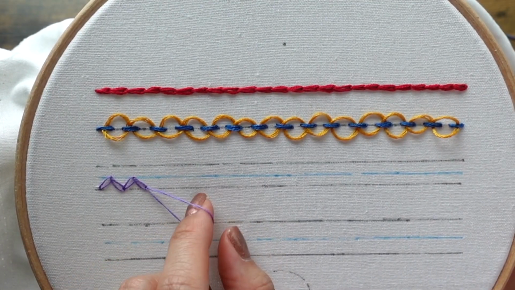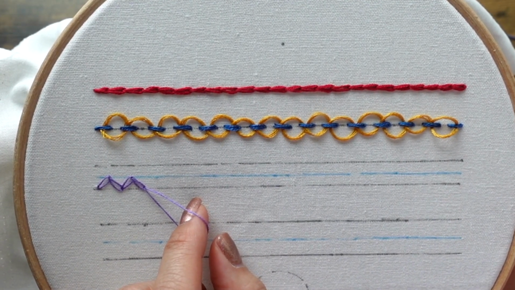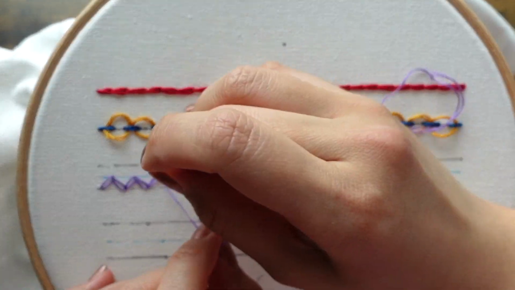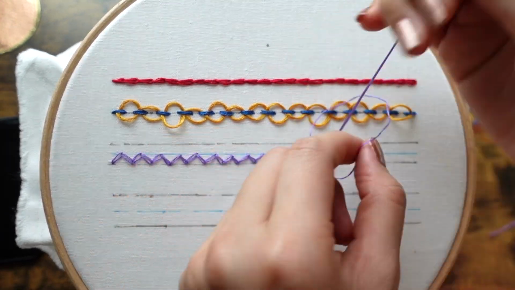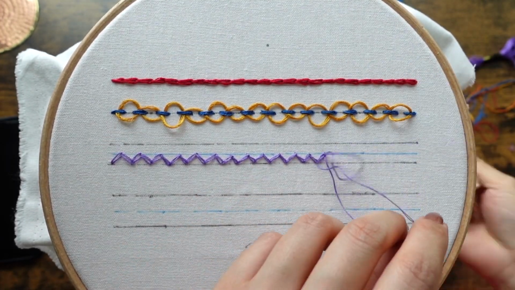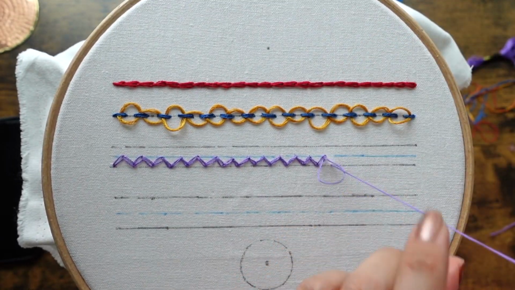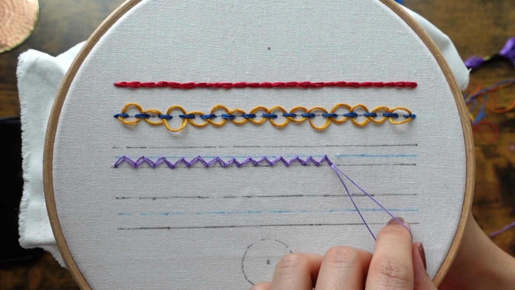This creates a lovely texture that's great for adding detail to your work. It's okay if it's a little wonky at first. Try to look at the whole picture to measure the distance, rather than just one stitch at a time.